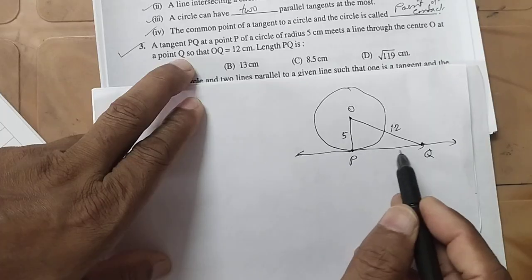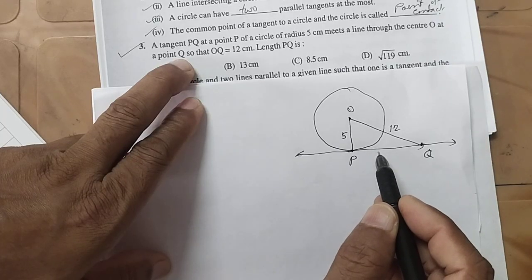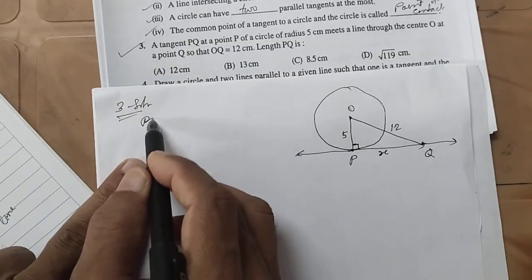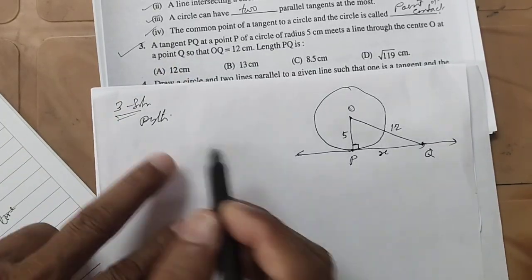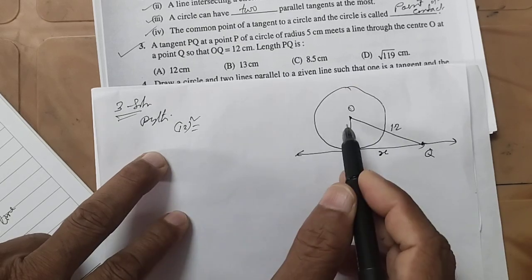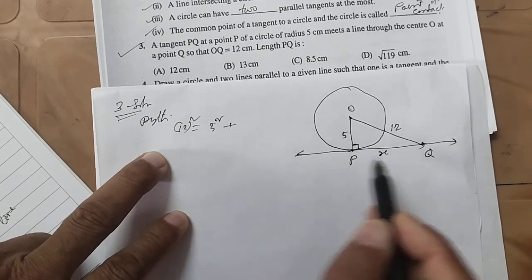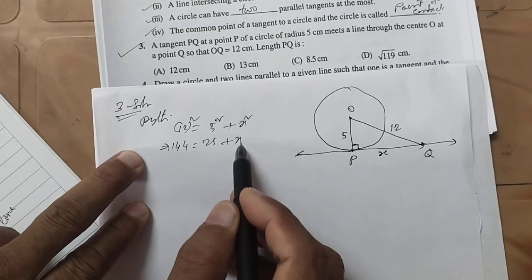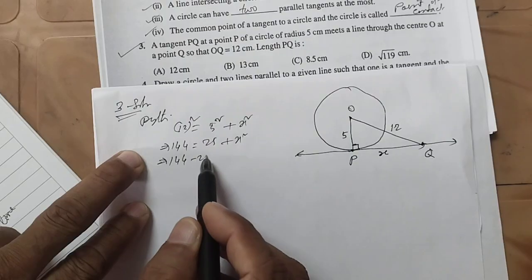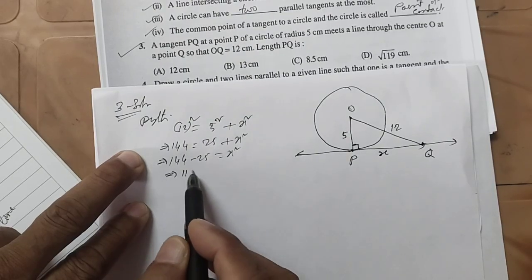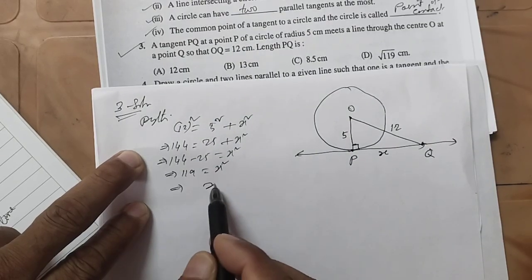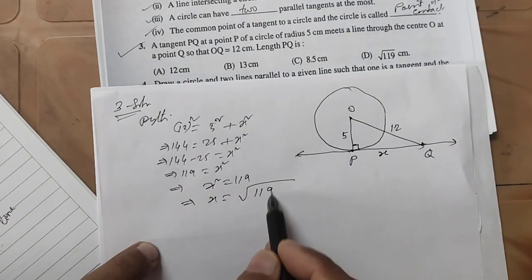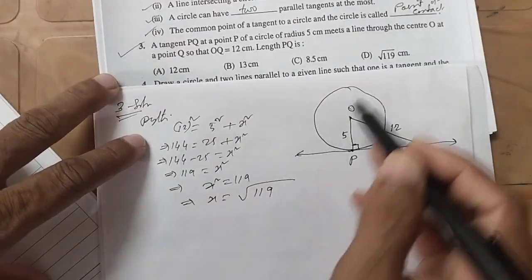Now what will be this PQ? You can just mark it X. PQ is unknown X, and this is a right angle triangle. You can use the Pythagoras theorem. Hypotenuse square is equal to perpendicular square plus base square. So 144 equals 25 plus x square. So 144 minus 25 is x square, 119 is x square. Then x is equal to square root of 119 units. So the option is D.